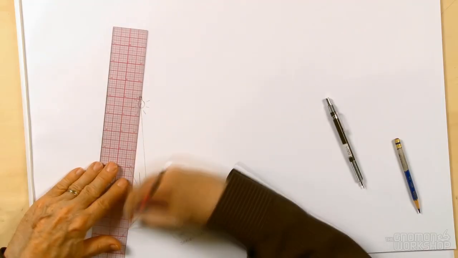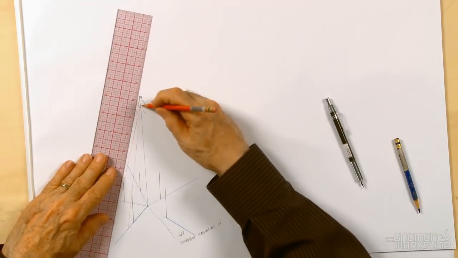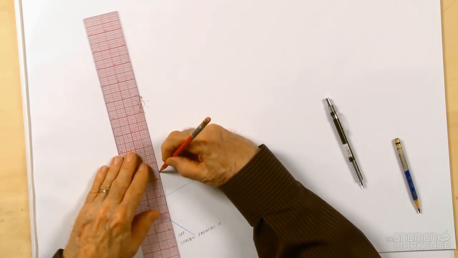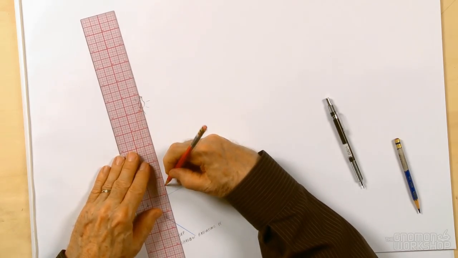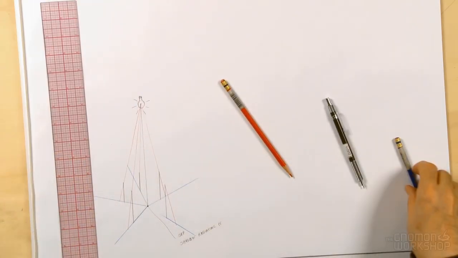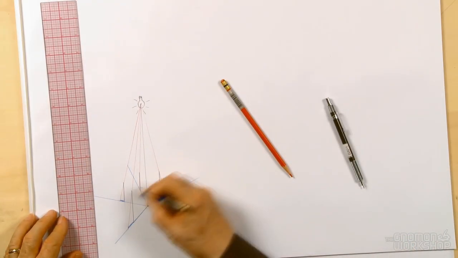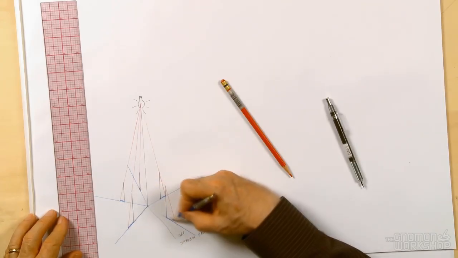The shadow of this pole is here. The shadow of this pole would be here. The shadow of this pole, oh, really close. The shadow of this pole would be here, and the shadow of this pole would be here. So the shadows of these poles look like this. Here's one here, one short one here, and one here.